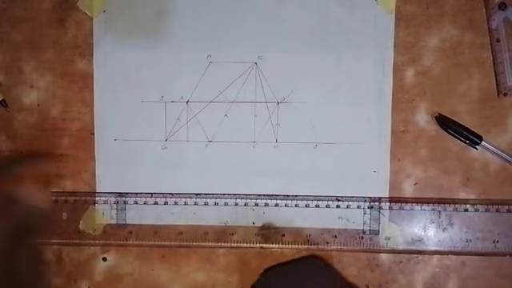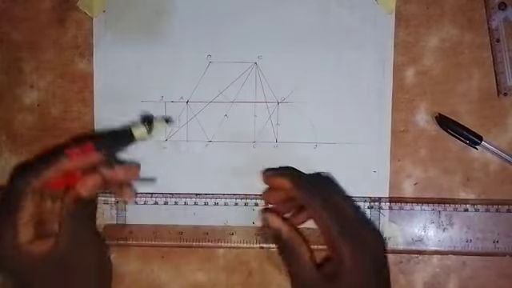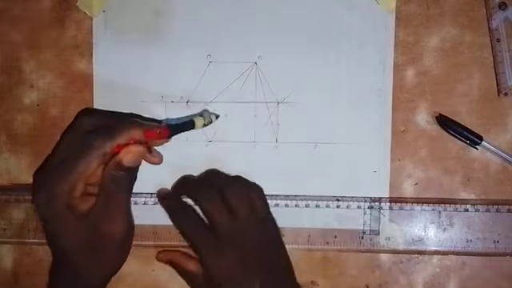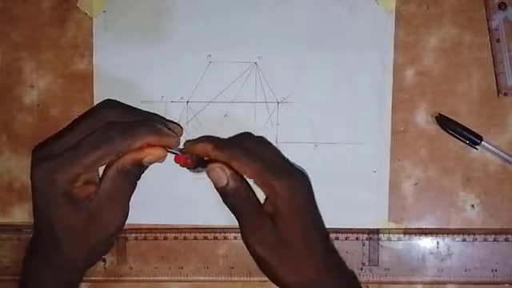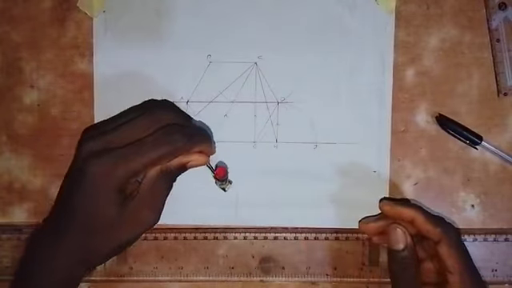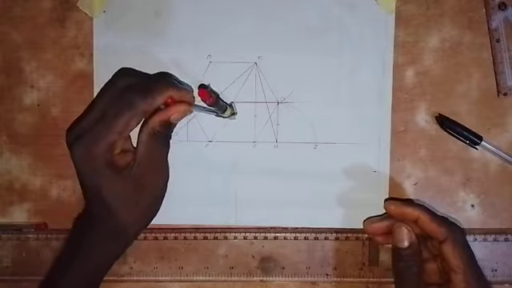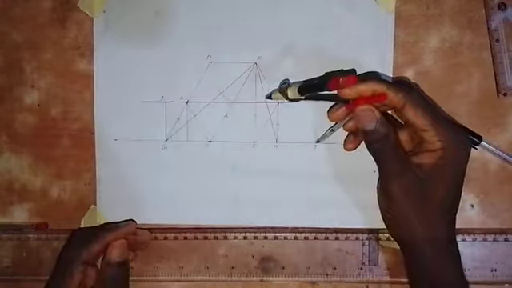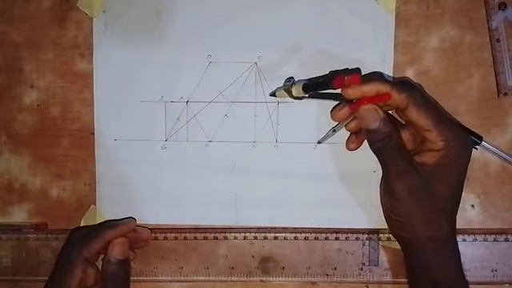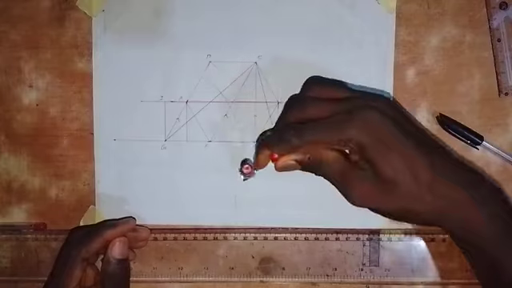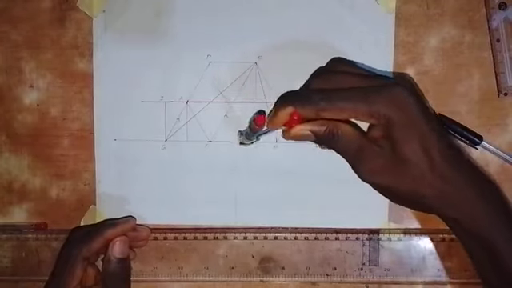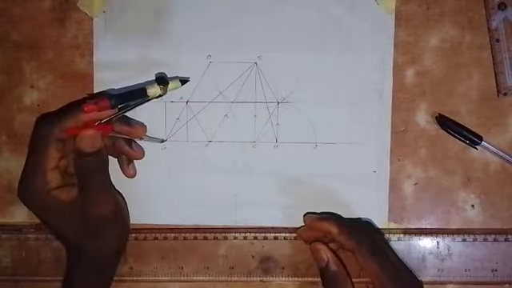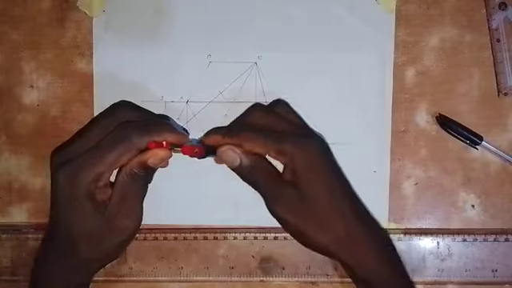So we put the pinpoint of the compass here at point G, and then we draw an arc down here and we also draw it up here, like this. And then we put it at point J and draw an arc like this. So this cannot work. I need to extend it more.